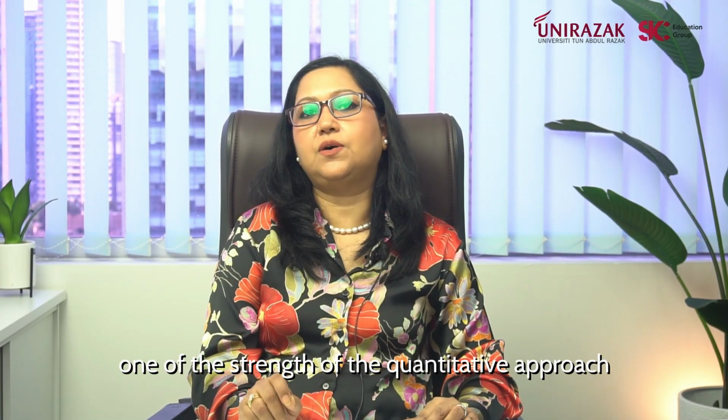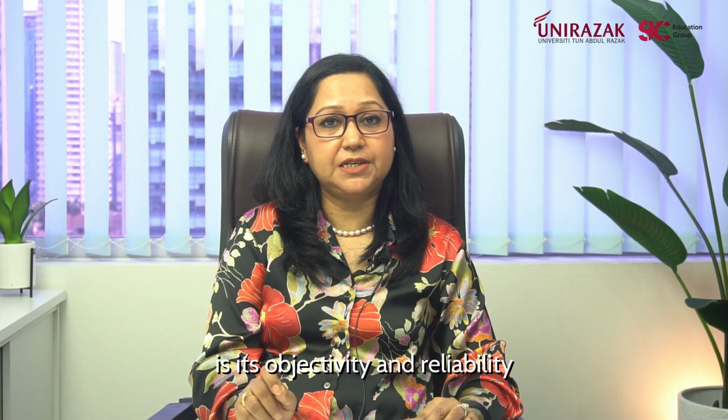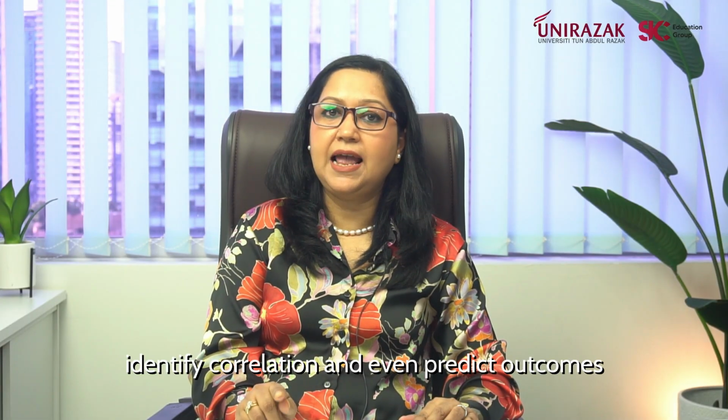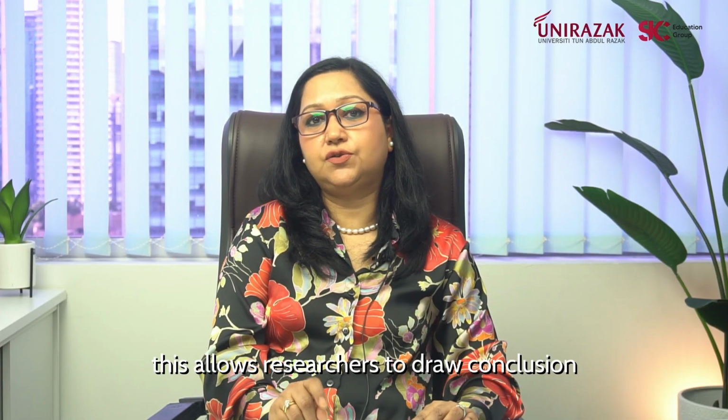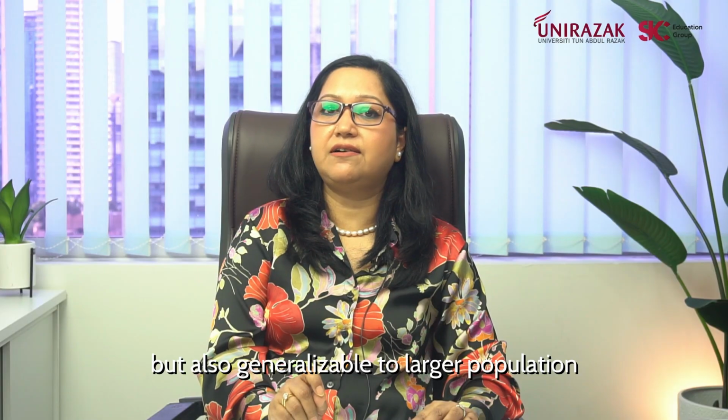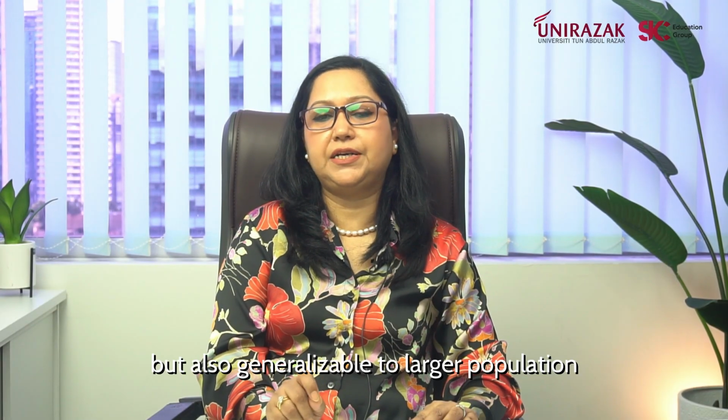One of the strengths of the quantitative approach is its objectivity and reliability. Because the data is numerical, it can be analyzed with statistical tools to measure relationships, identify correlation, and even predict outcomes. This allows researchers to draw conclusions that are not only evidence-based but also generalizable to a larger population.